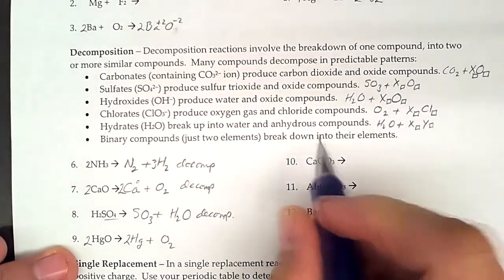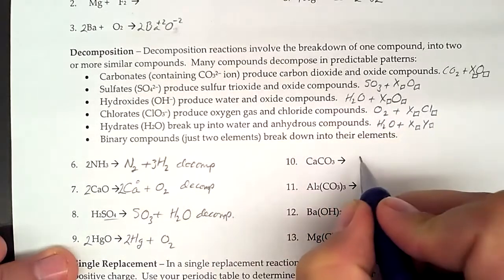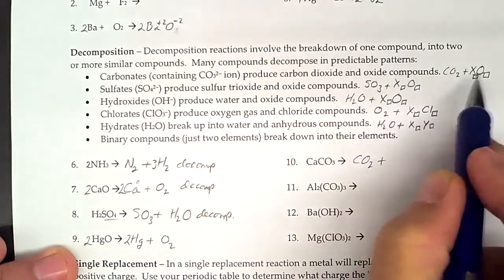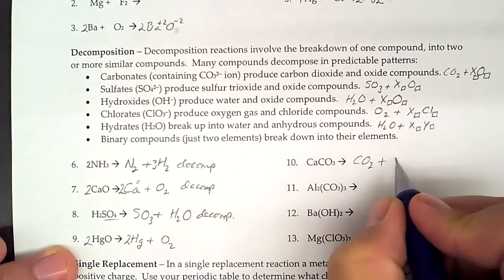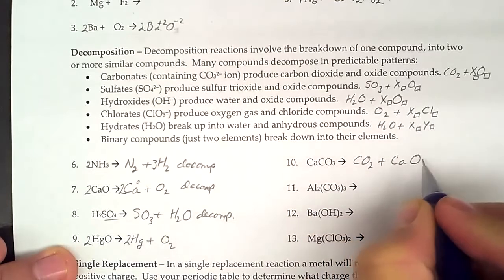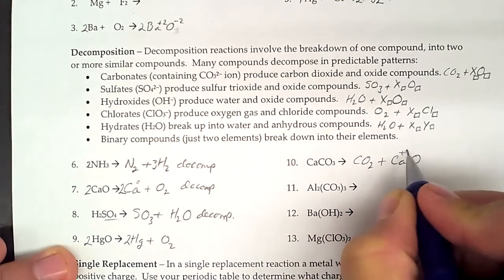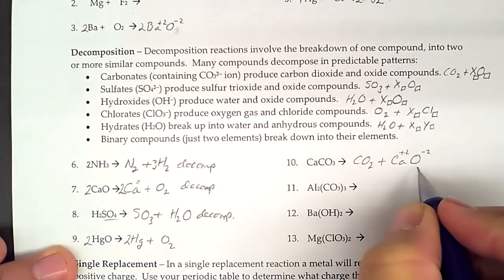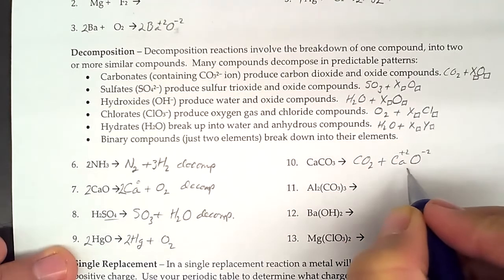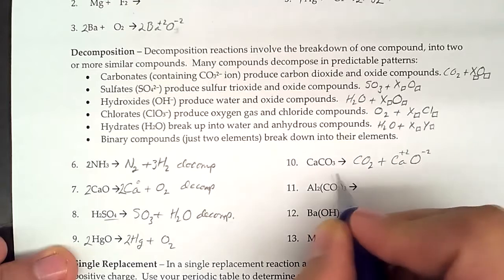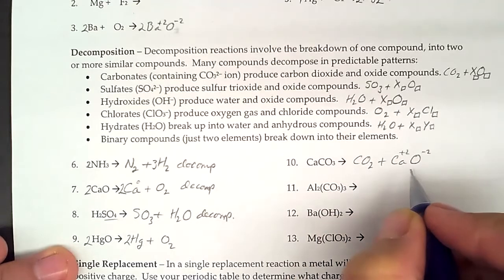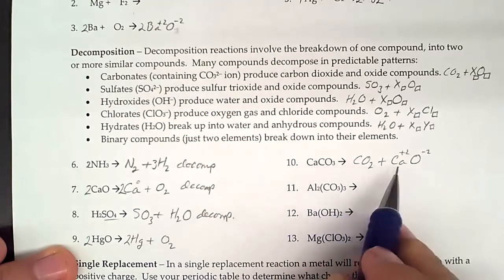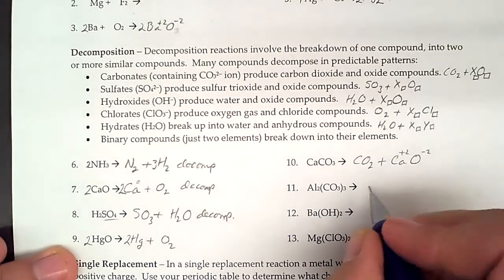This has carbonate in it, which is my first one here, and it says it produces carbon dioxide and oxide compound. So what's left over? The calcium, right? Calcium with oxygen. And look on your periodic table, this is a +2, and this is a -2. And the charges have to add to 0, but they already do. And then we have to balance it left and right, but you know what? It already is. So the coefficients in front are 1, 1, 1. 1 calcium, 3 oxygens. Yep, it does.